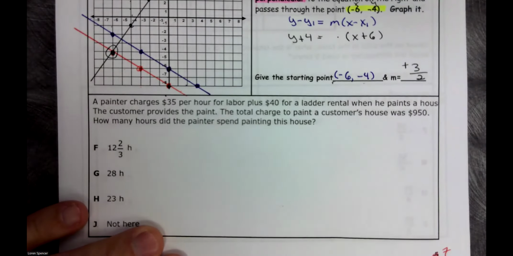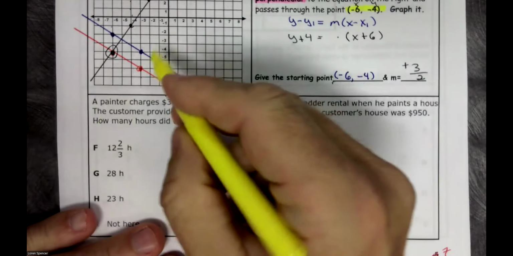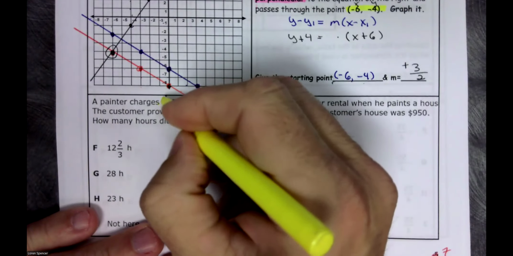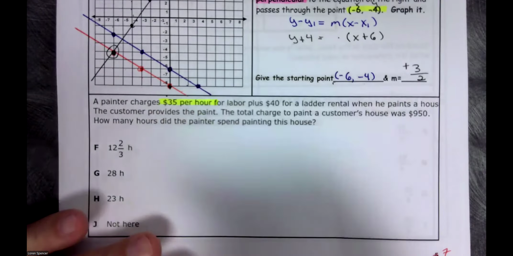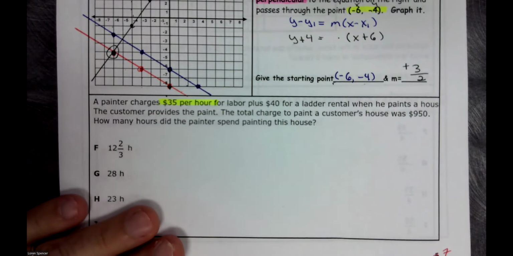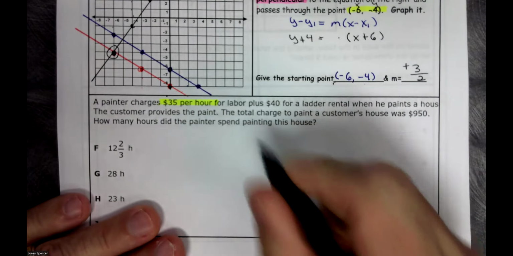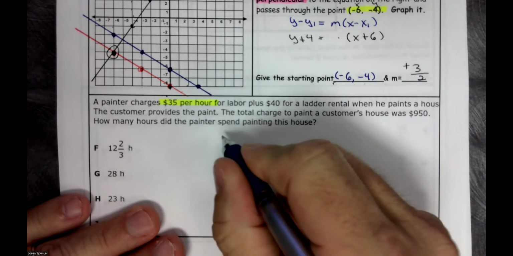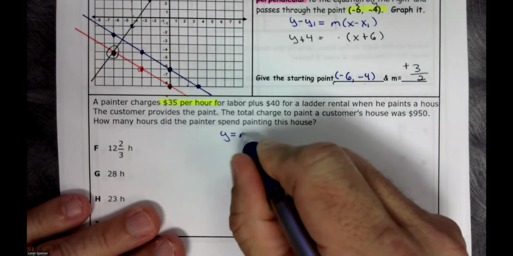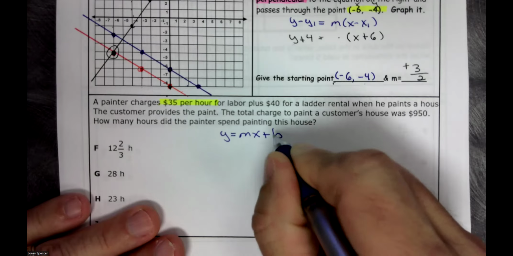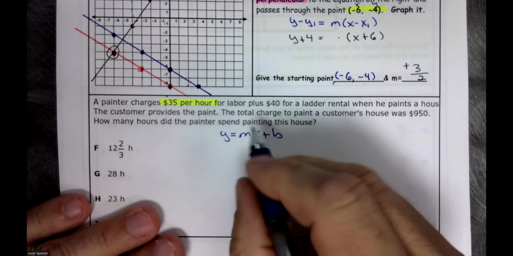So first off, we have a linear equation and we see the word per. And the fact that I see that, I go, oh, that must be a slope. So I'm thinking, okay, this is y equals mx plus b. I'm going to do this in blue. So y equals mx plus b. And m is 35.